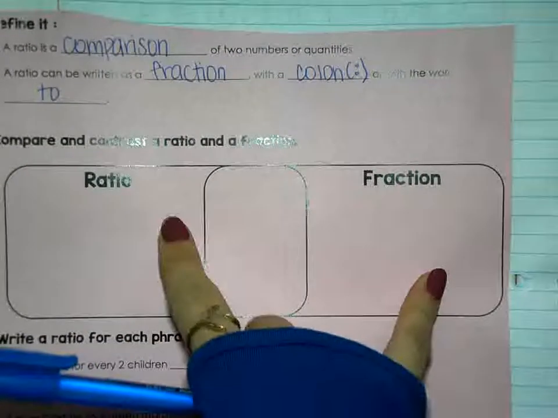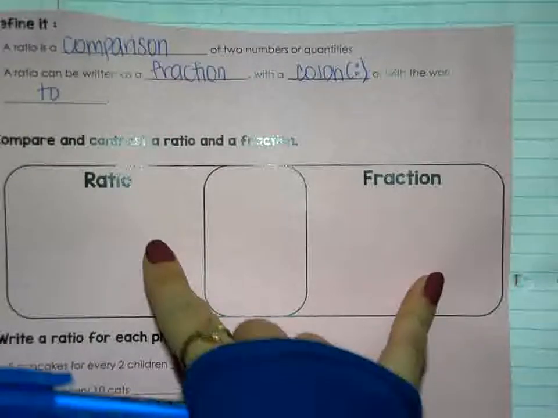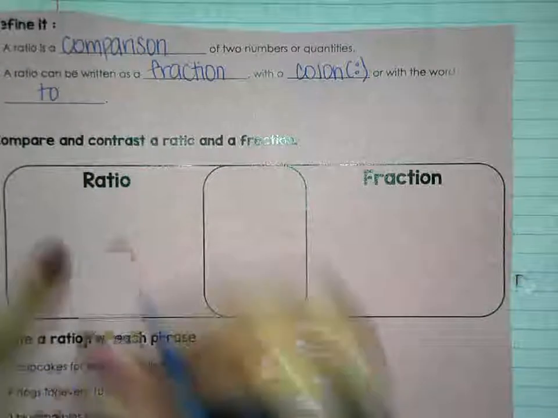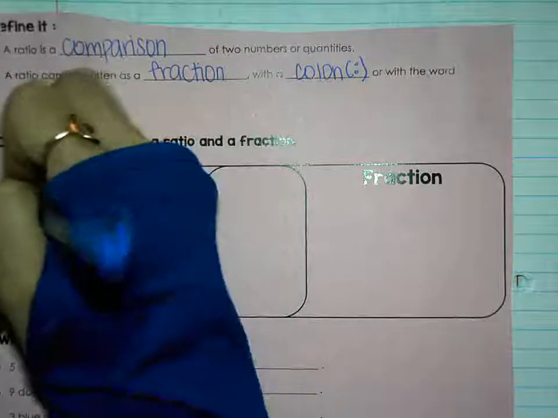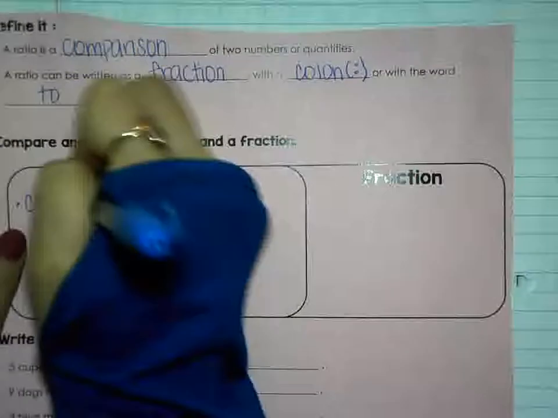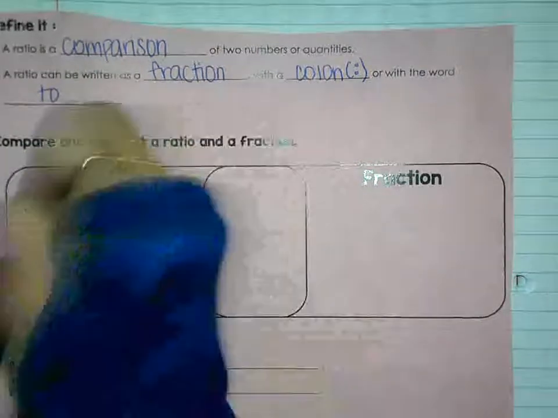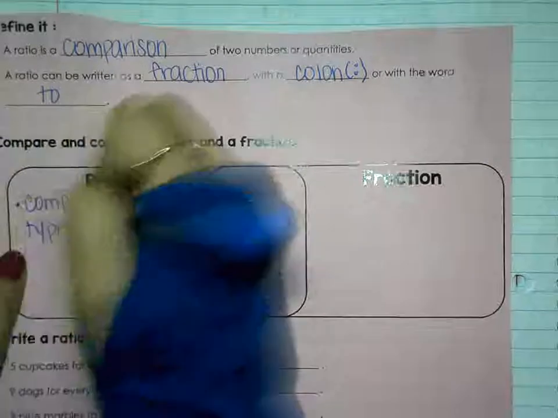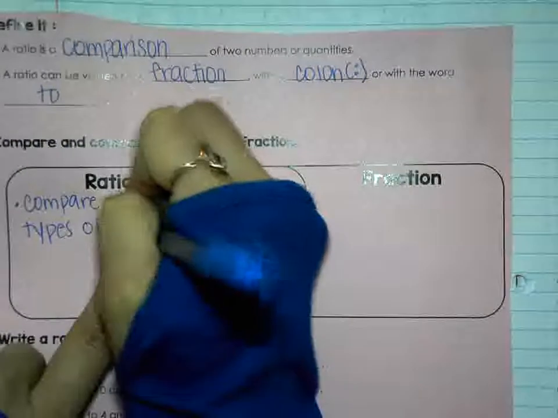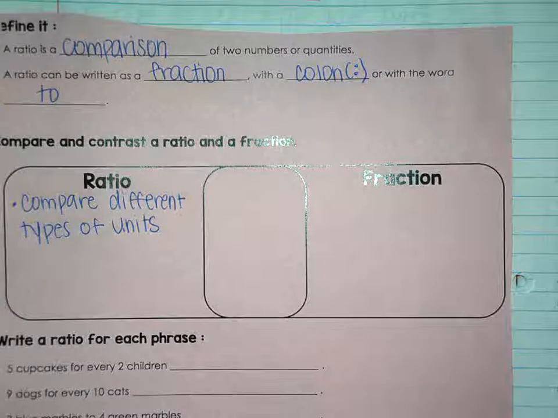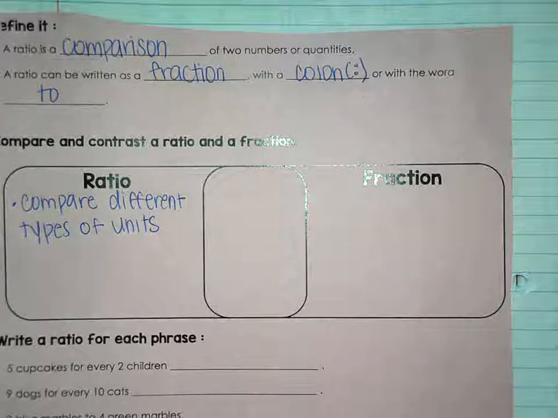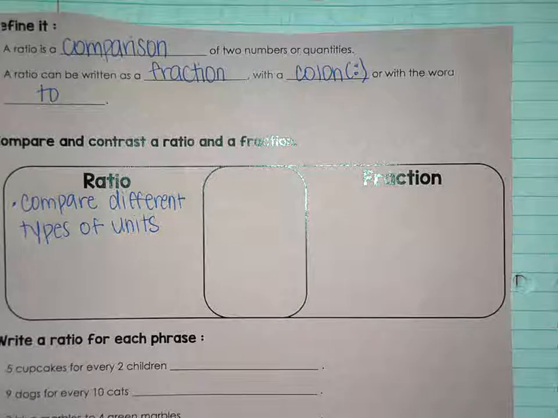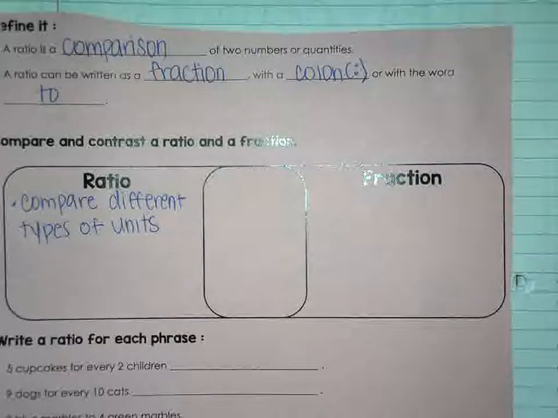So, here's the difference. A ratio and a fraction are not the same. They are two completely different things, even though they can look the same. So a ratio can compare different types of units. That would be like I want to compare red paint to blue paint.